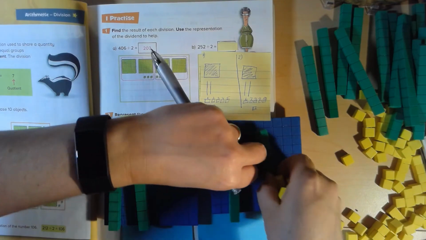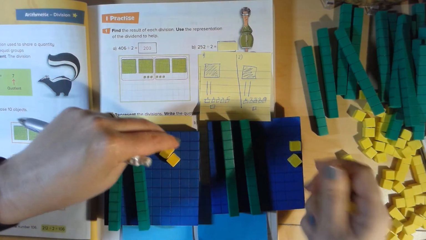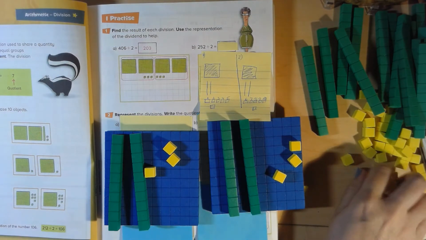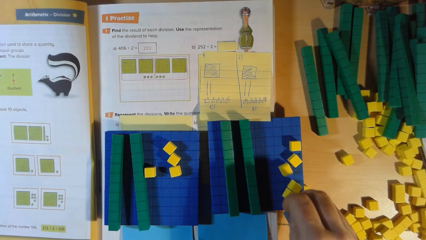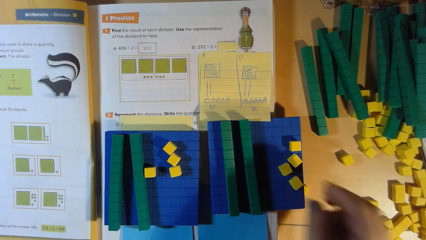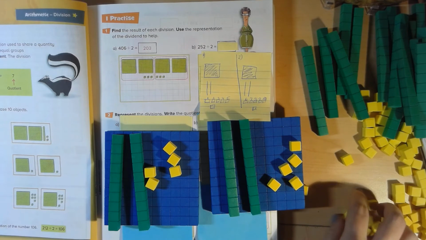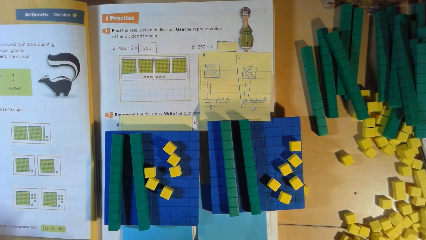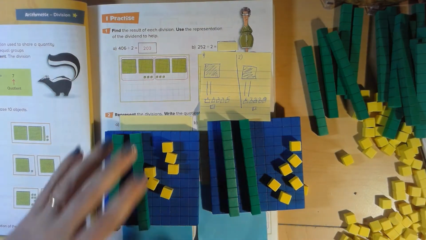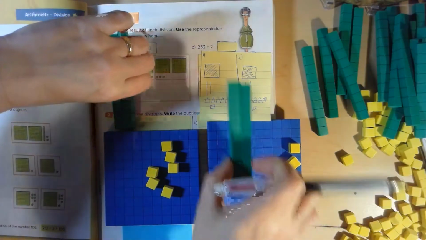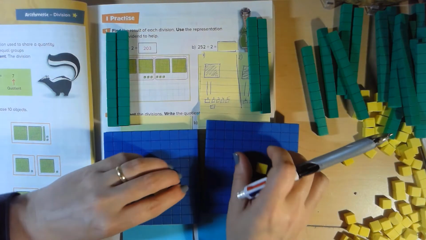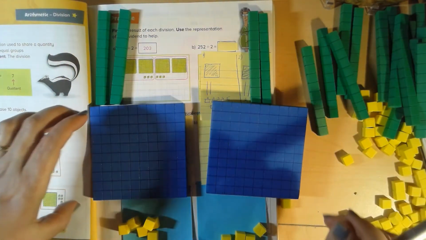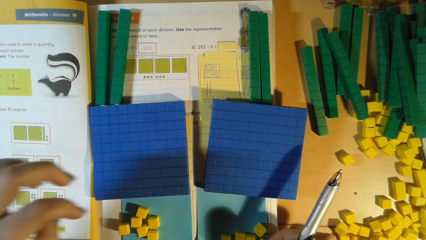1, 2, 3, 4, 5, 6, 7, 8, 9, 10, 11, 12. Okay. So what I have is, let's add them up and make sure I have 252. In this group, ooh, I just knocked some on the floor. That's not good.